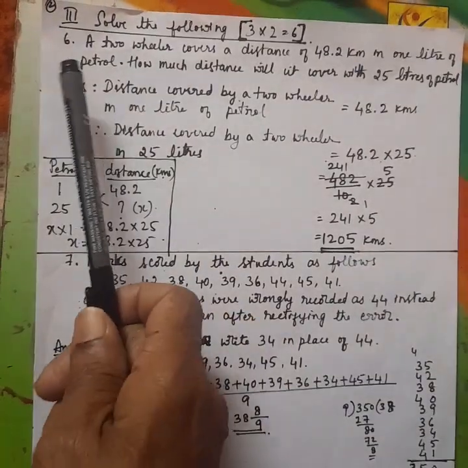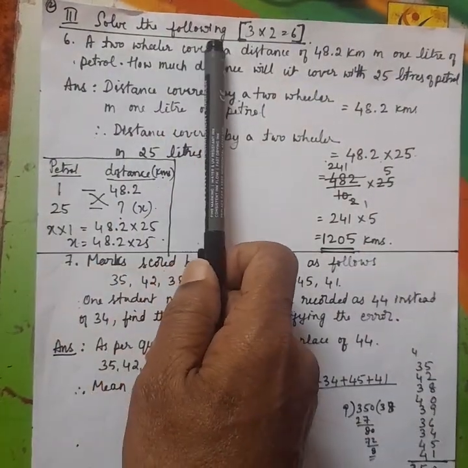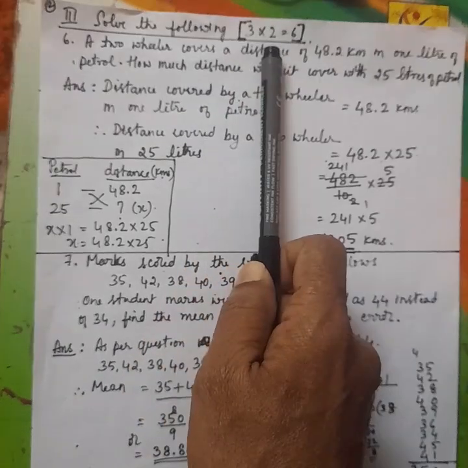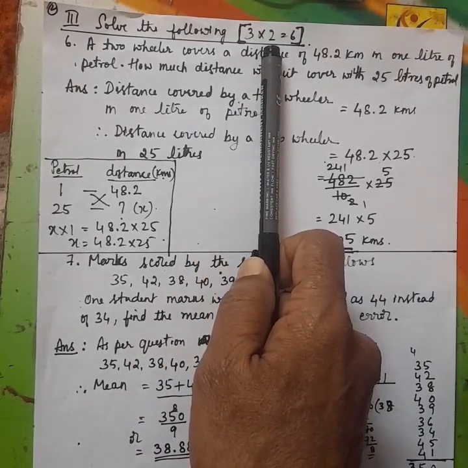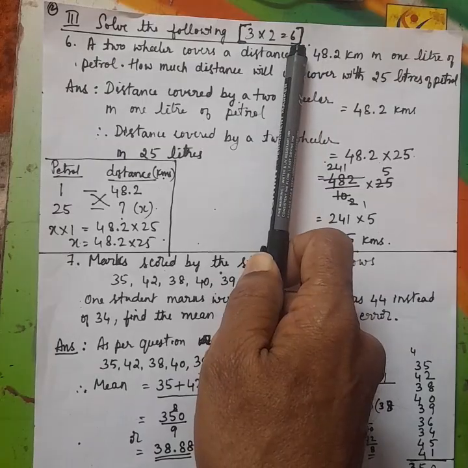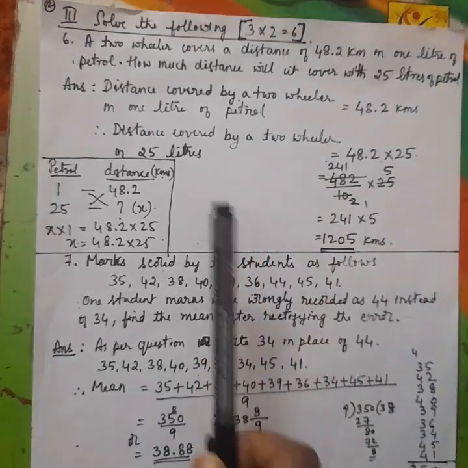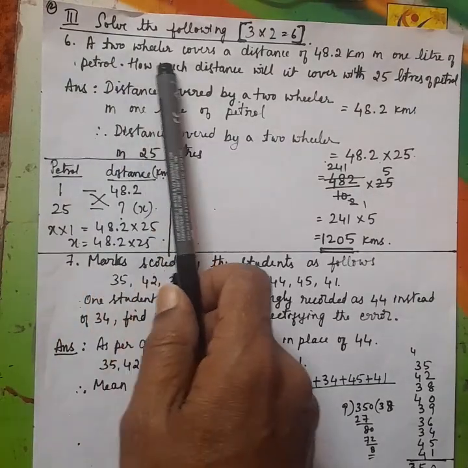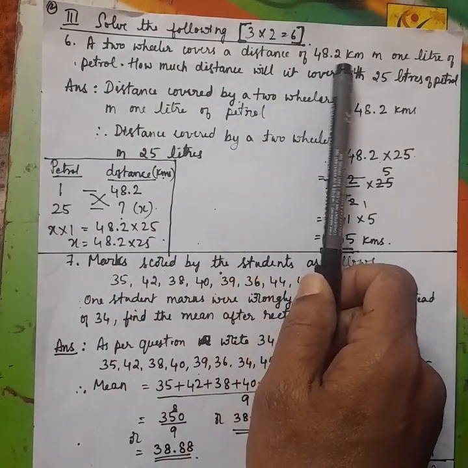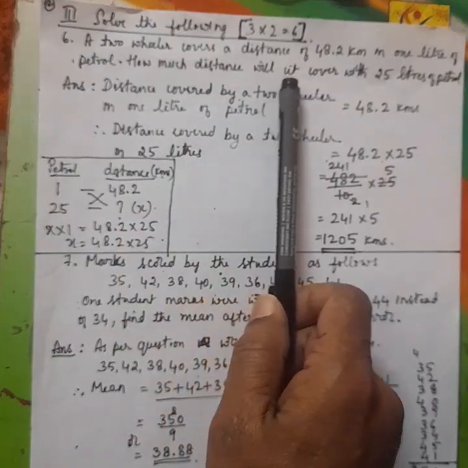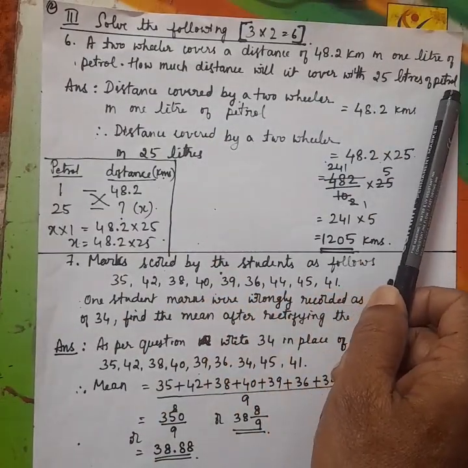Now the next main, the third one, solve the following. There are 3 questions given in this main, and each question carries 2 marks. So that will give you 6 marks for this main. The sixth question: a two-wheeler covers a distance of 48.2 kilometers in 1 liter of petrol. How much distance will it cover with 25 liters of petrol?